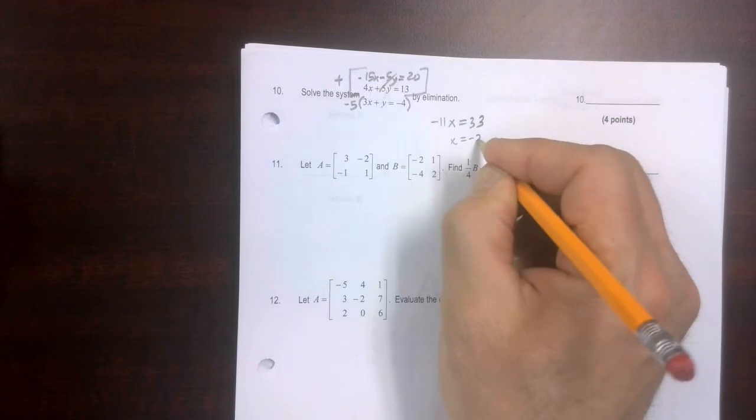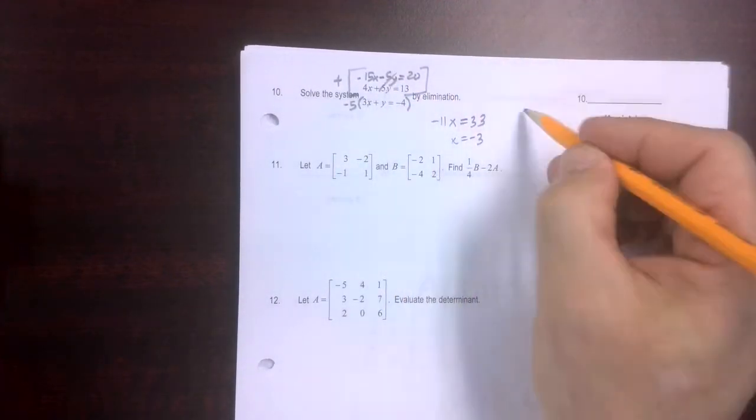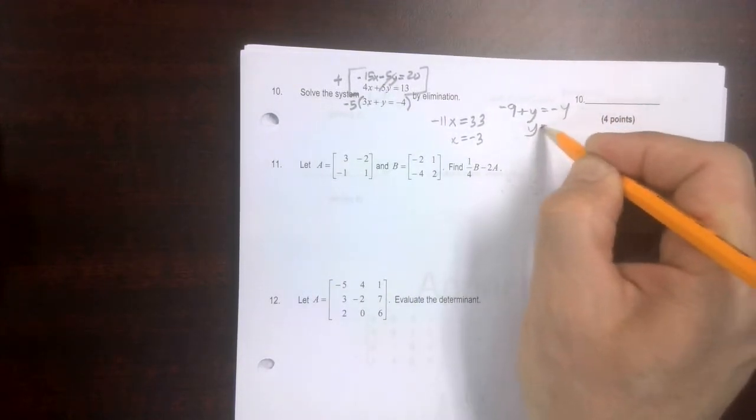I can see that x is going to be -3. I can plug it in anywhere I want, so I'll plug it there. What's 3 times -3? -9 plus y equals -4. Add 9 to both sides.